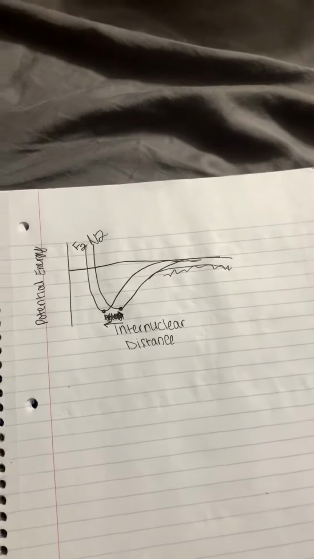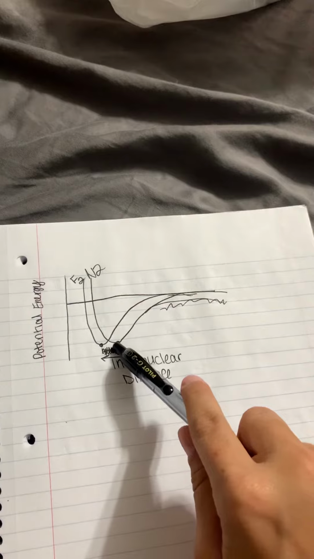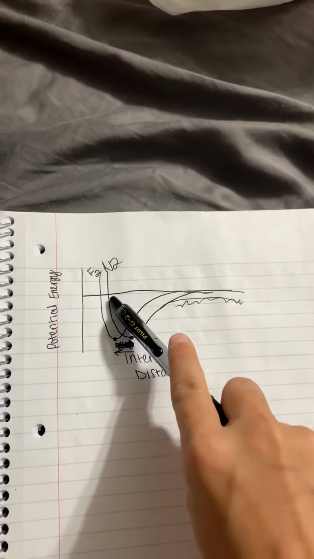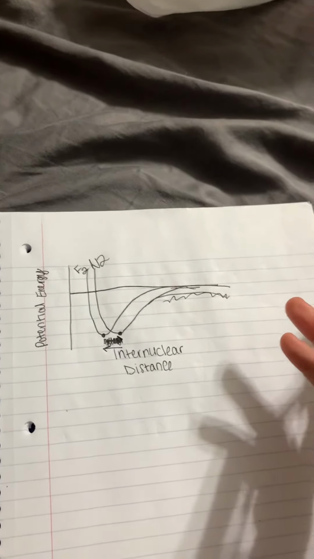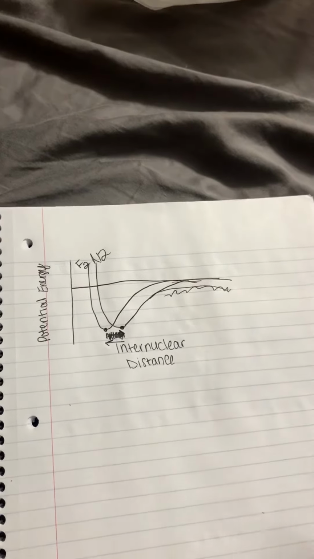And then it plateaus because they're so far that there's no attraction. It sort of shows the attraction because the attraction is increasing, and then it's decreasing because they're so close that now they want to repel.